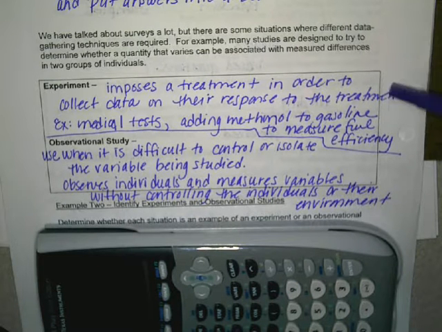The two that you could have are an experiment. An experiment imposes a treatment in order to collect data on their response to that treatment. So, like medical testing, they might give one group of people the treatment and then give one group the placebo. So, they have the one group that you can monitor, let's say it's a treatment for a skin condition.